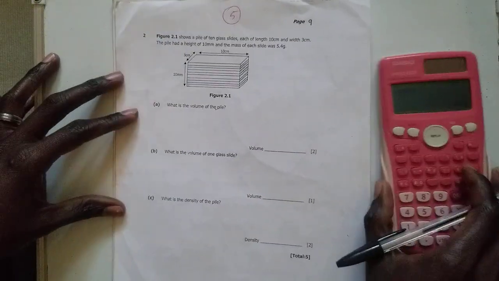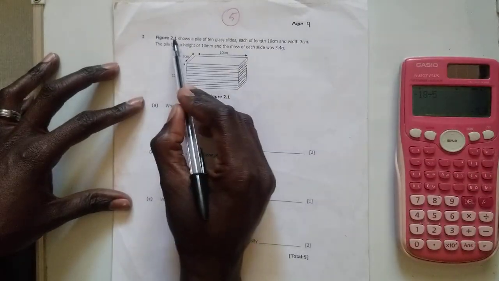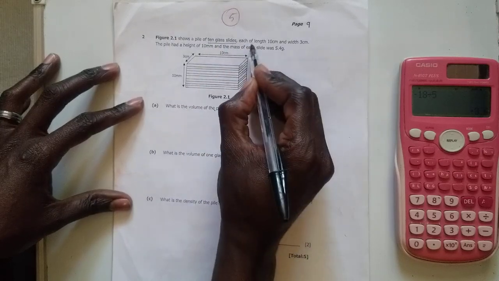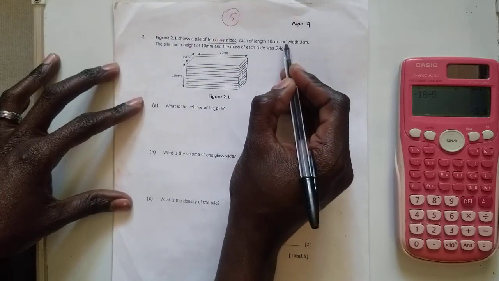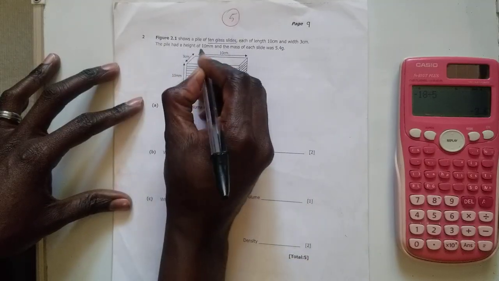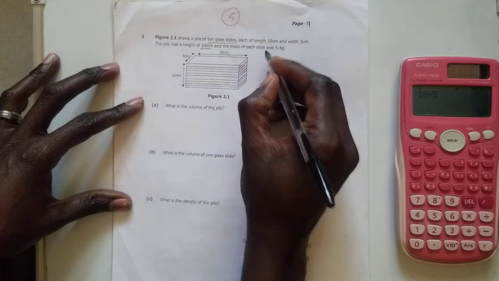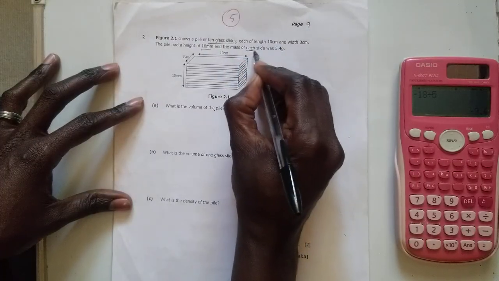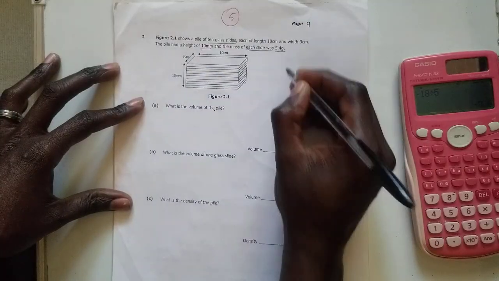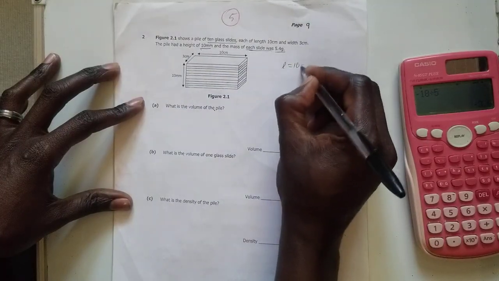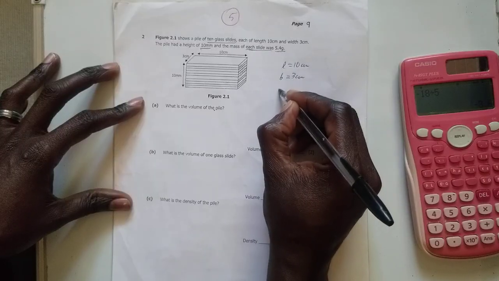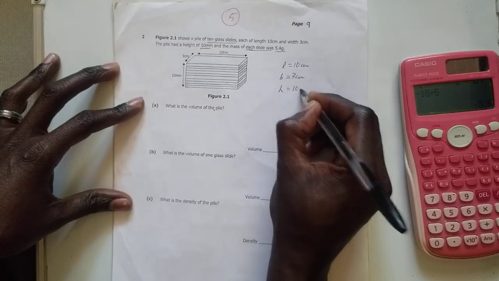Let's come to this question. It was on density. It says figure 2.1 shows the pile of 10 glass slides, each of length 10 centimeters and width 3 centimeters. The pile had a height of 10 millimeters. Take note of that. And the mass of each slide was 5.4 grams. They have given us the length, which is 10 centimeters, the breadth or width, which is 3 centimeters, and the height, which is equal to 10 millimeters.